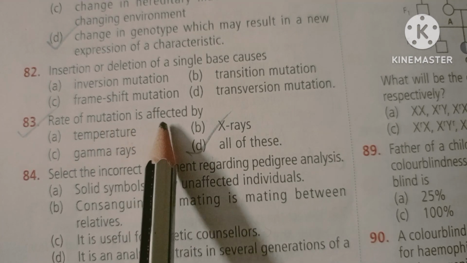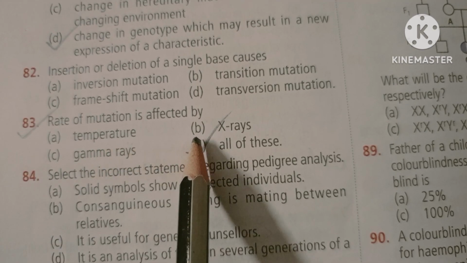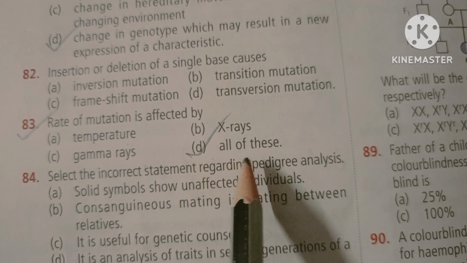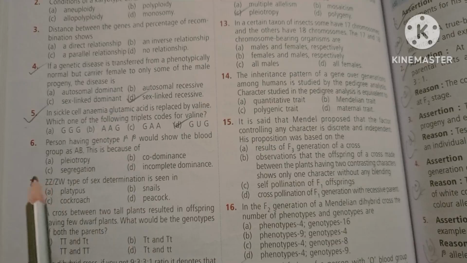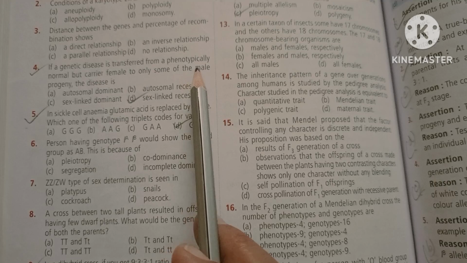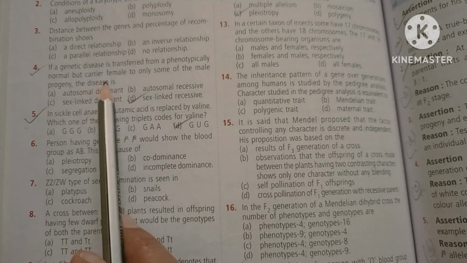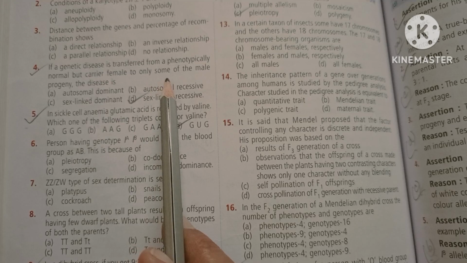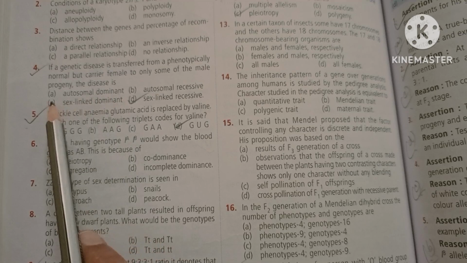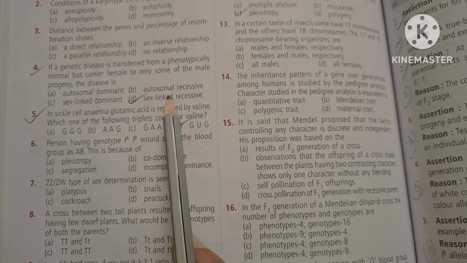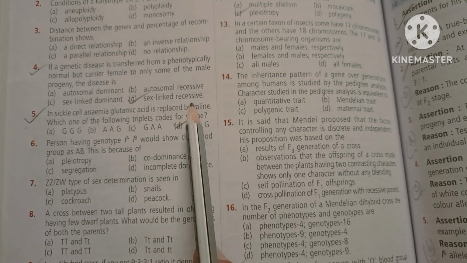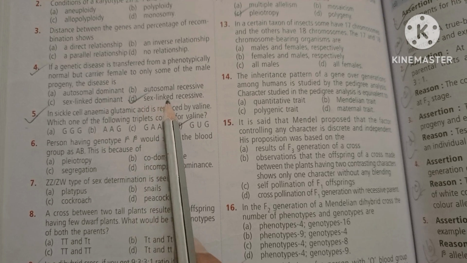Rate of mutation is affected by: A, temperature; B, X-rays; C, gamma rays; D, all of these. Right answer D, all of these. If a genetic disease is transferred from a phenotypically normal but carrier female to only some of the male progeny, the disease is: A, autosomal dominant; B, autosomal recessive; C, sex-linked dominant; D, sex-linked recessive.